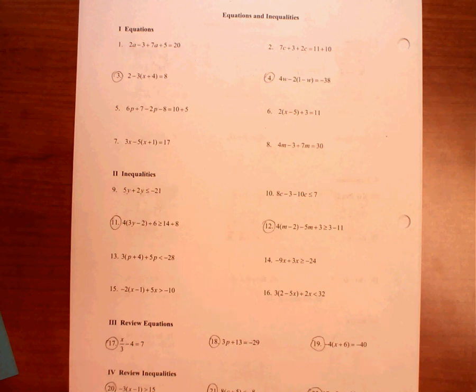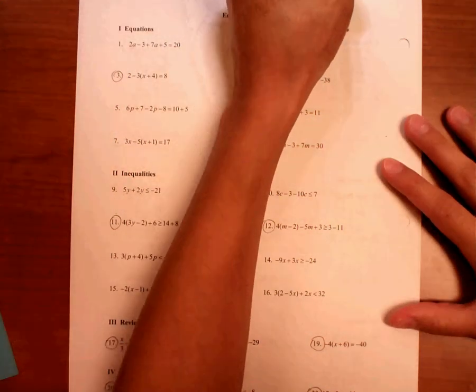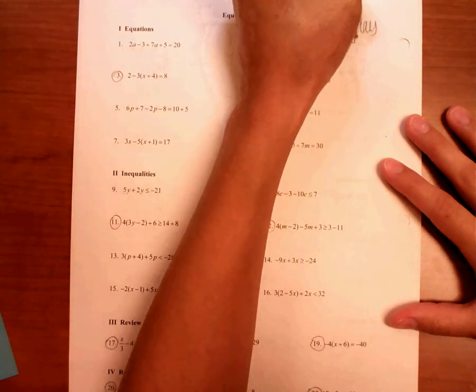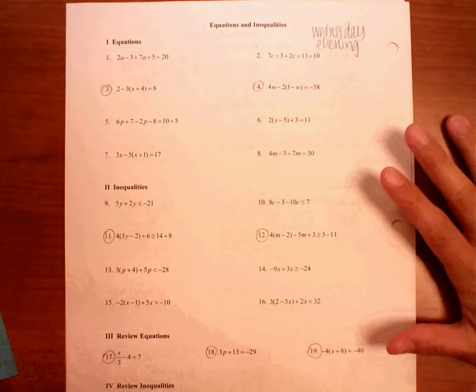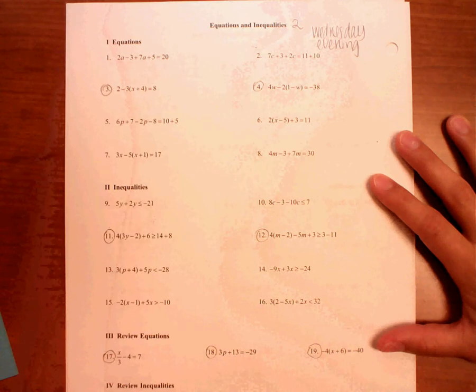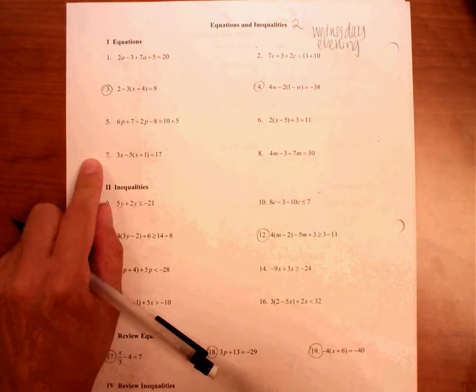Okay, so this is for Wednesday evening. Okay, this is our equations and inequalities. We're going to call this equations and inequalities 2. I'm going to work number 1 with you. Let me go ahead and zoom in.